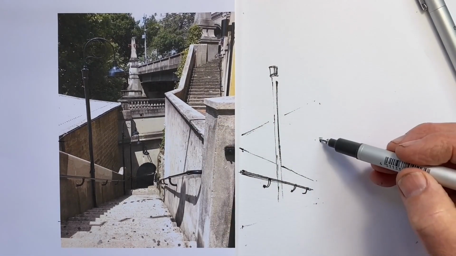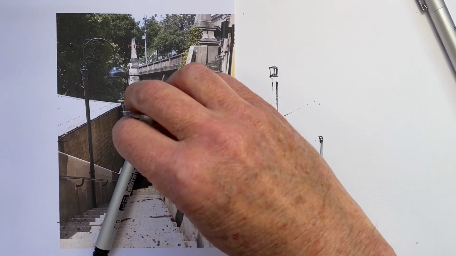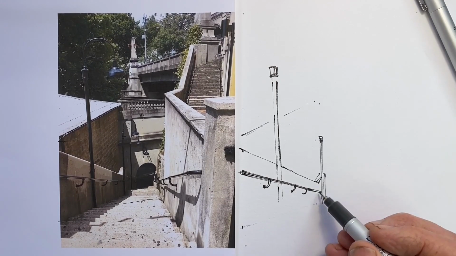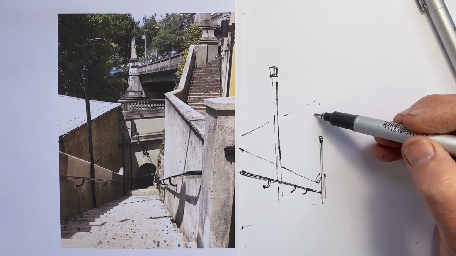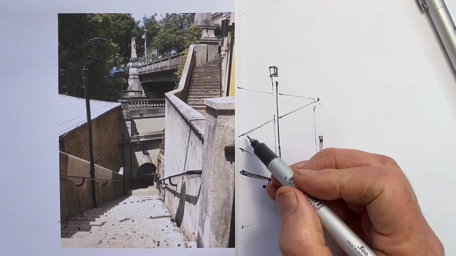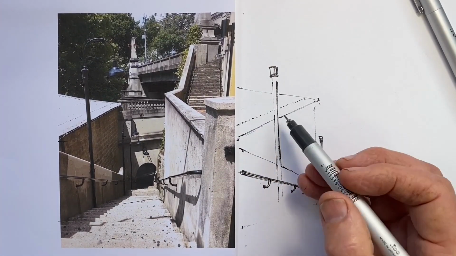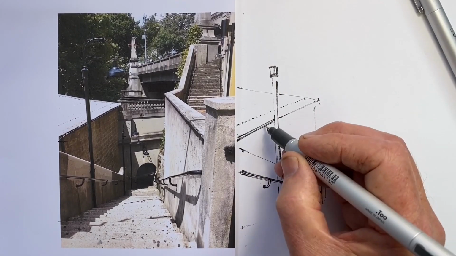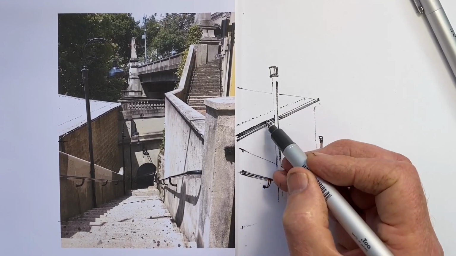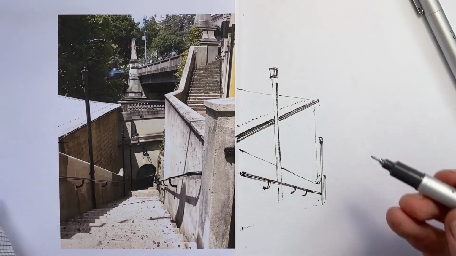I'm establishing these very strong angles on the left-hand side, and then I'm drawing the lampposts, positioning the lampposts to create the shapes, hopefully in roughly approximate proportions that we have. And now I'm adding another line for the top of that building on the left-hand side. Also looking at the shape it creates, checking my angles.